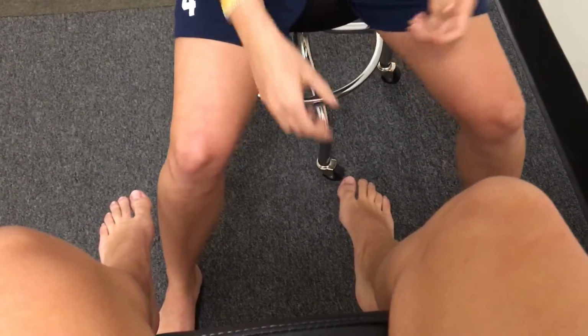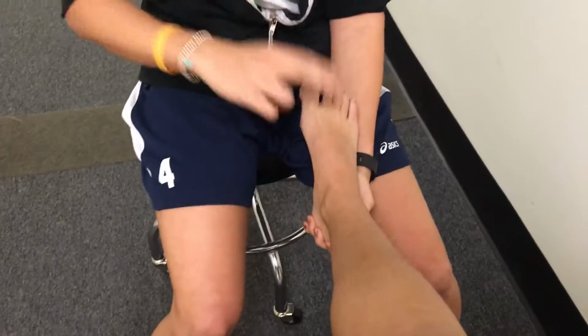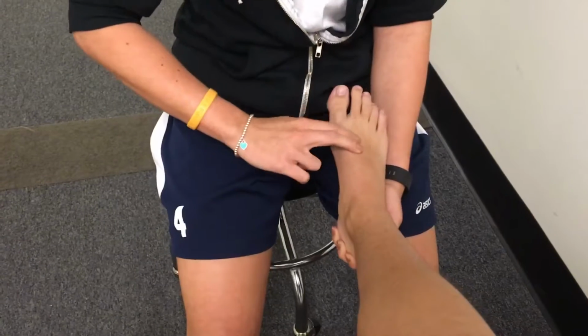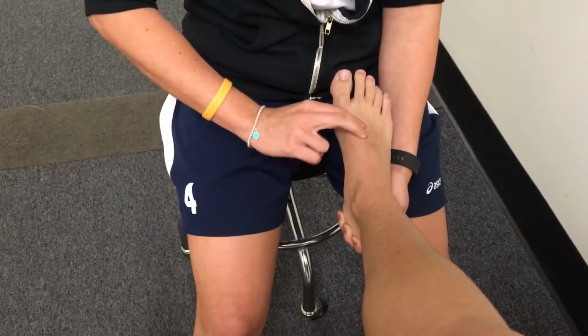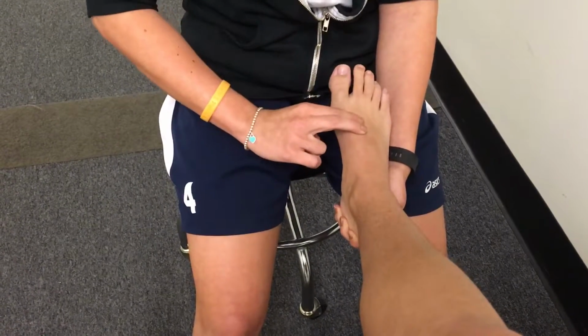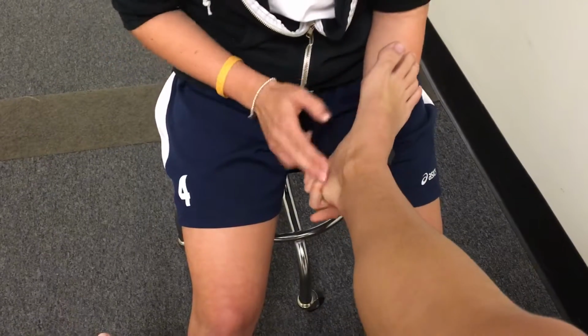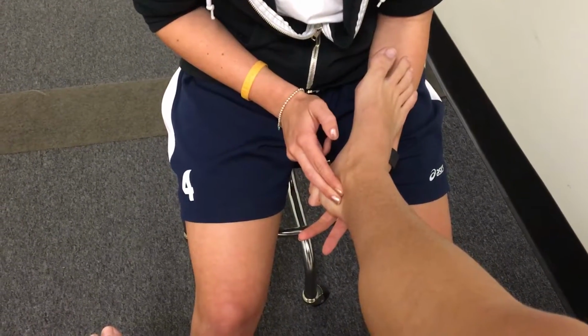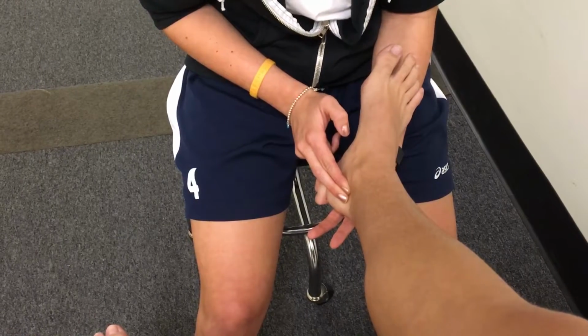And then after you've done S2, we're going to check blood flow. So we're going to check the pulse at your dorsalis pedis artery, in between your first and your second toe, right there. Or you can check your tibialis posterior artery, which is inferior posterior to your medial malleolus.